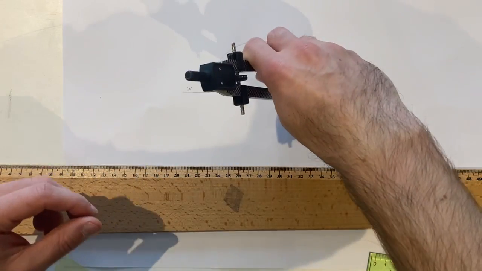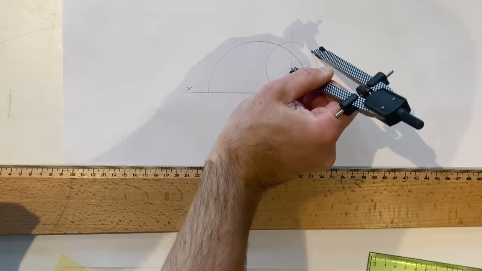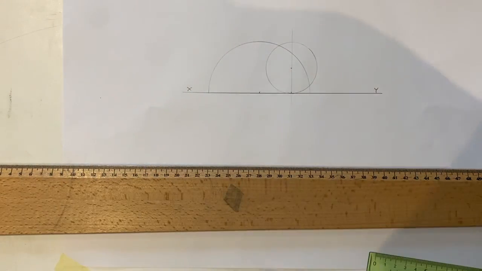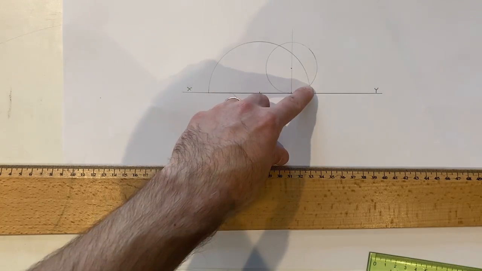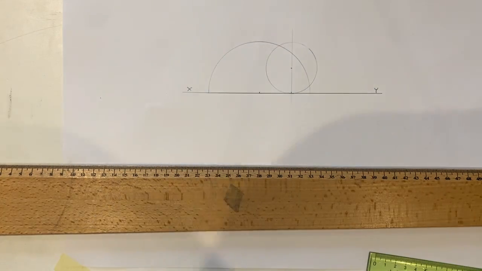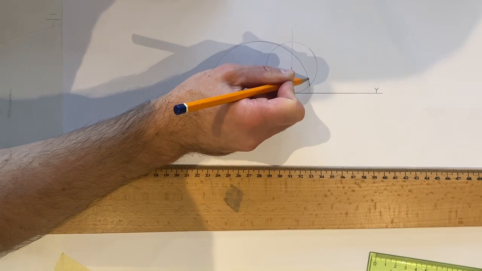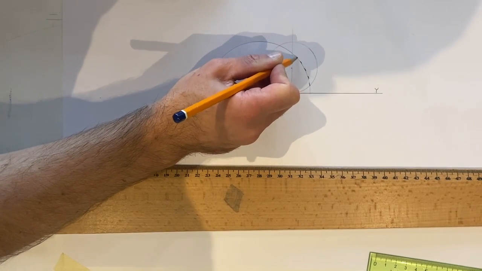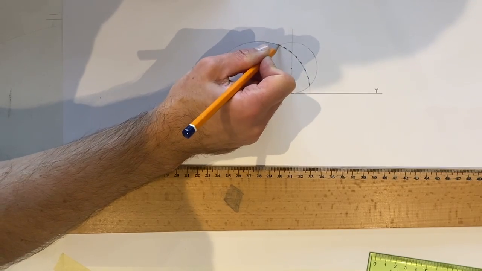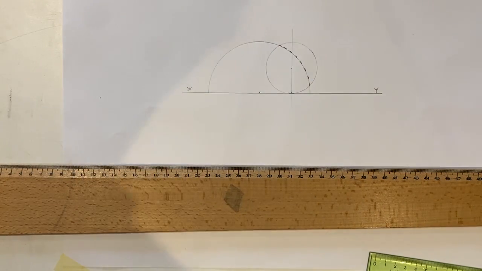And you can see that it's overlapping or covering this part of the hemisphere there. So that's going to be hidden detail. So from here, that there is going to be hidden detail and the rest is going to be able to be seen.